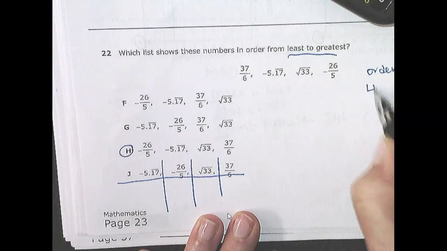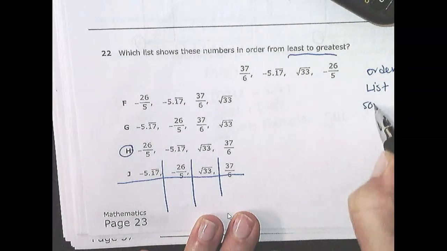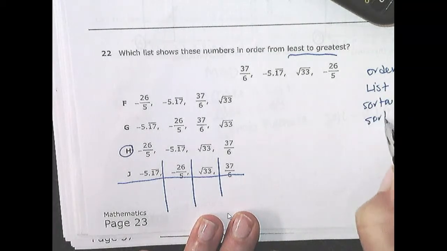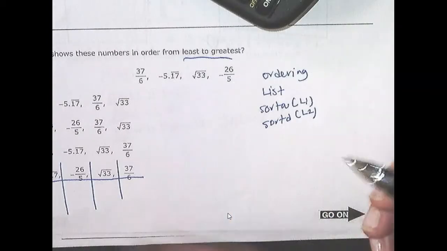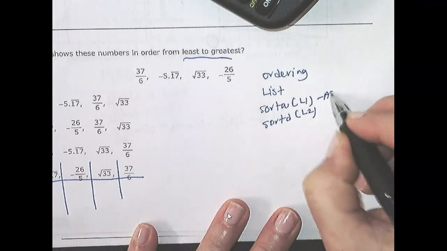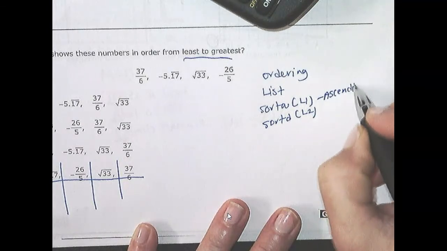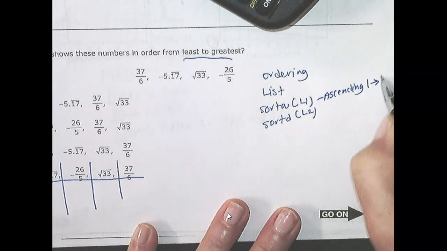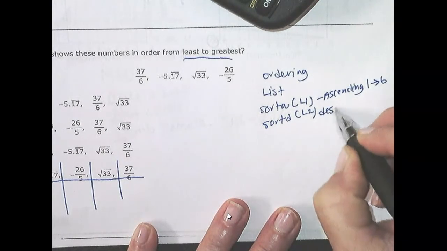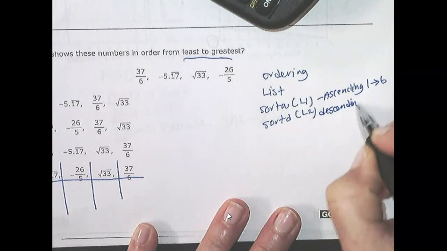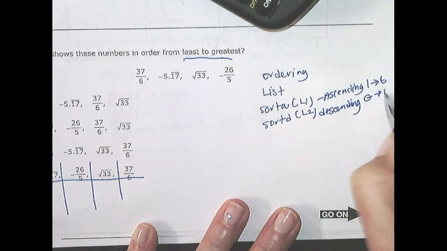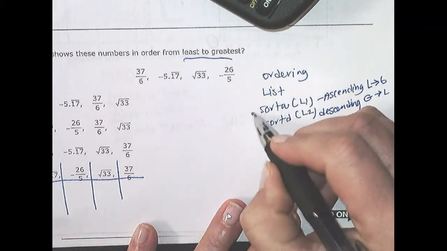You're going to need to make a list, and you're going to do sort A list 1, or you could do sort D list 2. And what is, I'm sorry, that's off screen. Wouldn't this one be ascending? And wouldn't that be least to greatest? And isn't that one descending? Wouldn't that one be greatest to least? All true. So which one do they want? Least to greatest. So they want the original. So they're wanting this one.